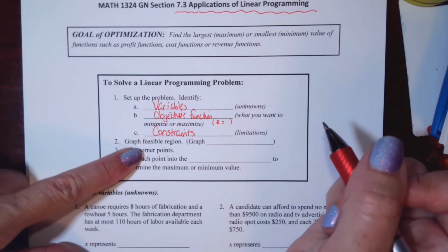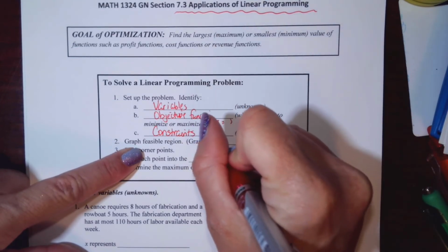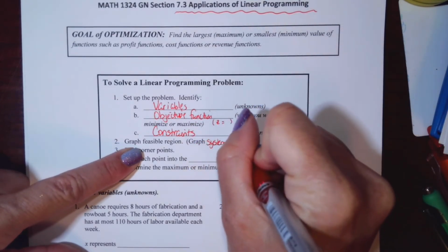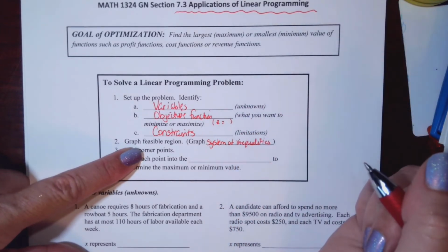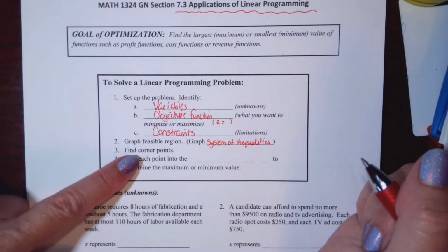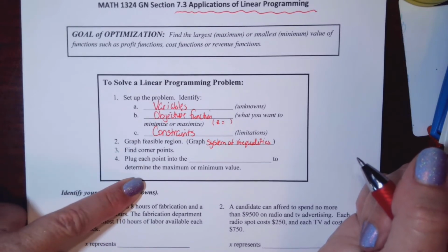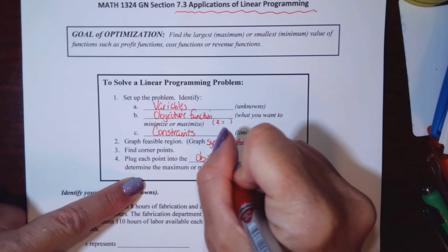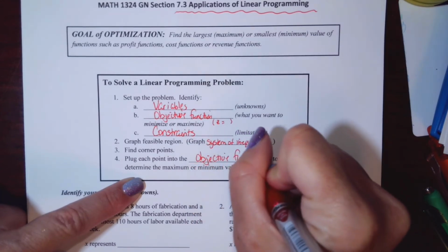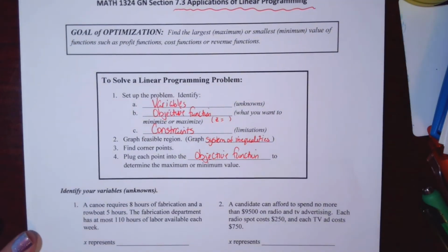Those boundaries allow us to graph our feasible region, and we do that by graphing a system of inequalities. Graph our constraints, shade the correct sides. We find our corner points from that feasible region, and then finally plug each point into our objective function to establish our maximum or minimum value, whichever way we need to optimize the problem.